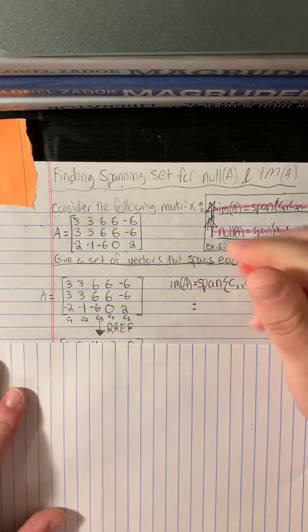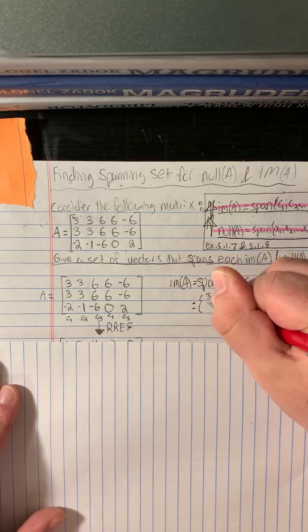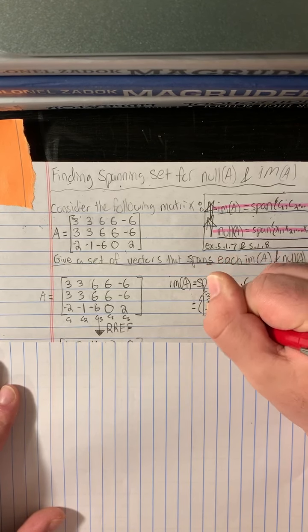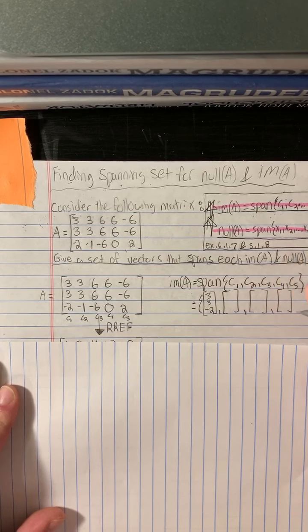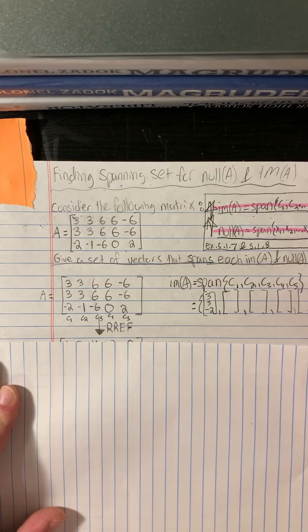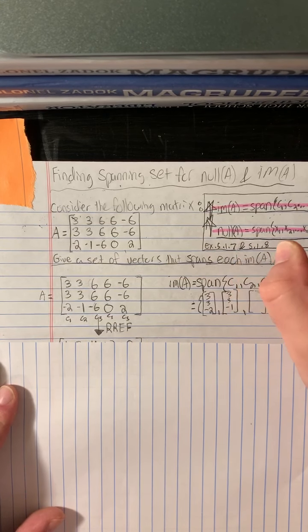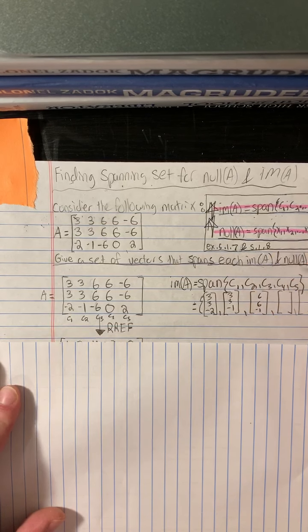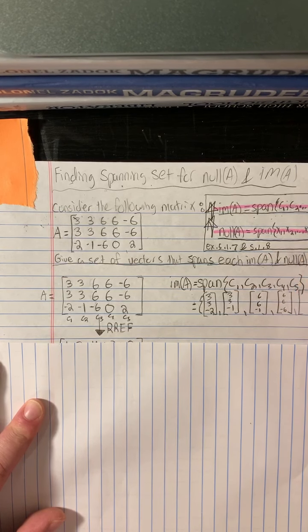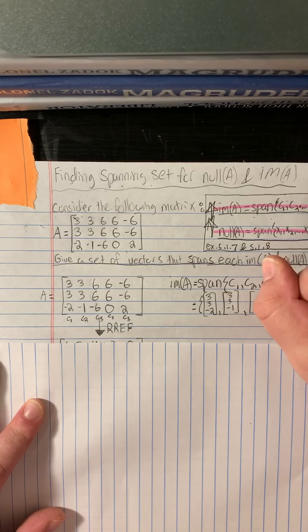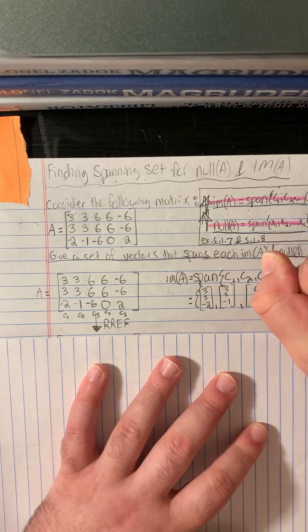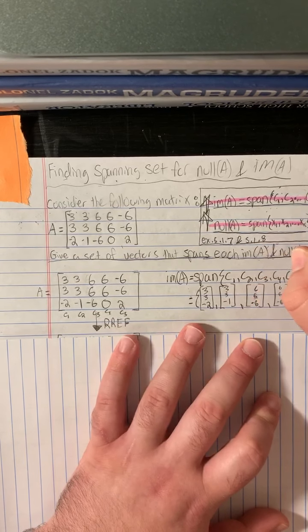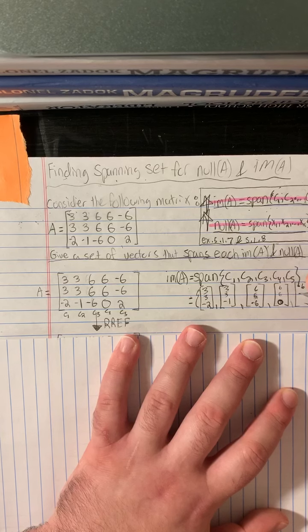Now, including the actual values, we know that that will be the set 3, 3, negative 2, and so on, with the remaining columns, including 3, 3, negative 1, 6, 6, and 6, 6, 0, negative 6, negative 6, 2.